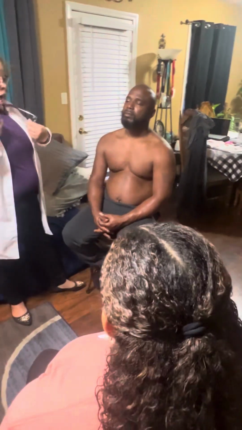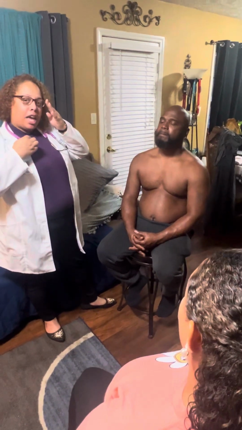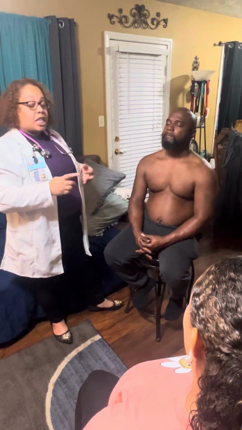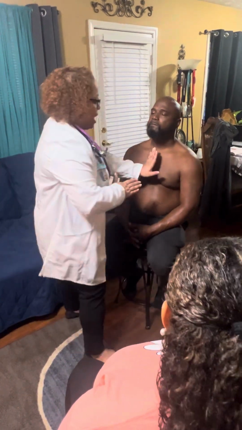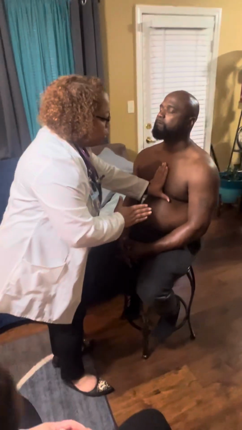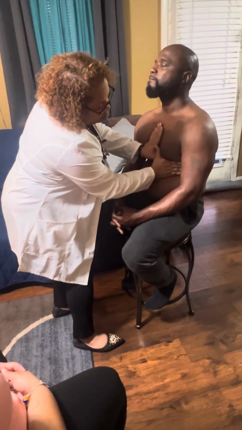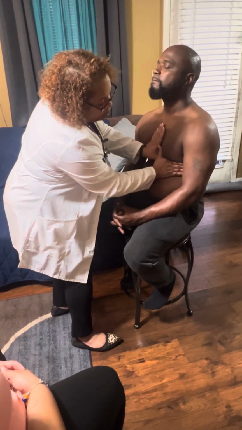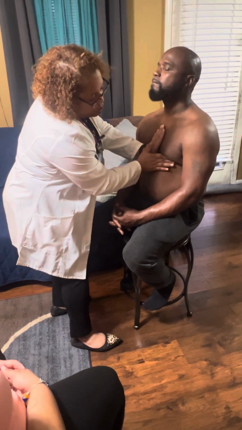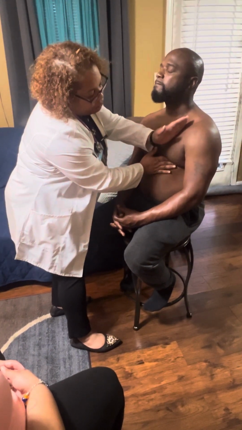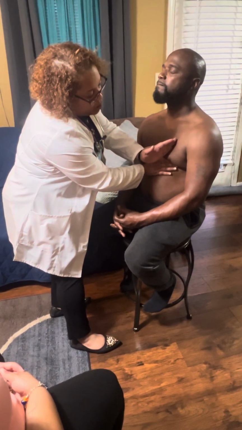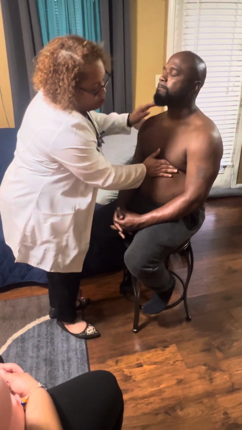And then I am going to inspect and palpate for his PMI, the point of maximal impulse. How I do that is I place my left hand on the precordium, the other one under his breast area, feel for the pulse, and make sure that it's vertical to the mid-clavicle space.